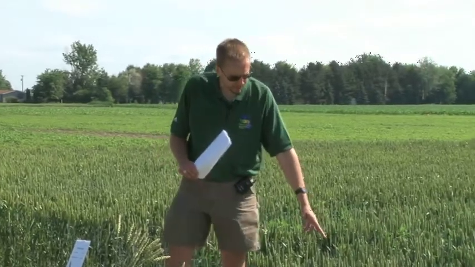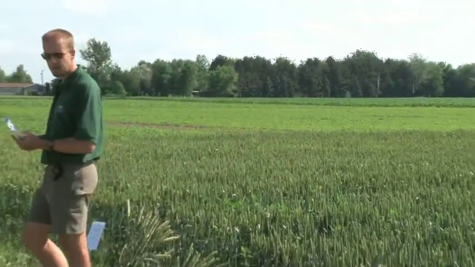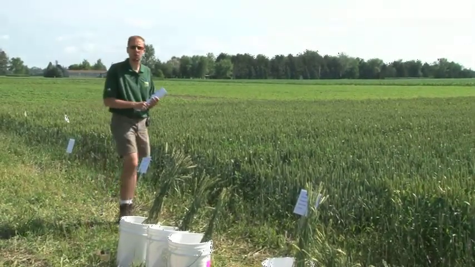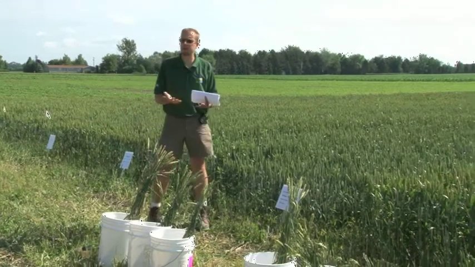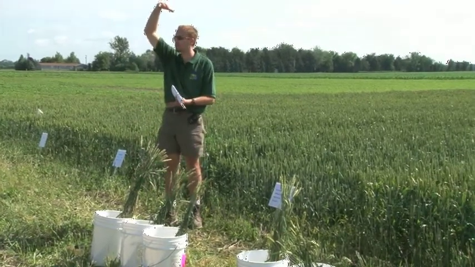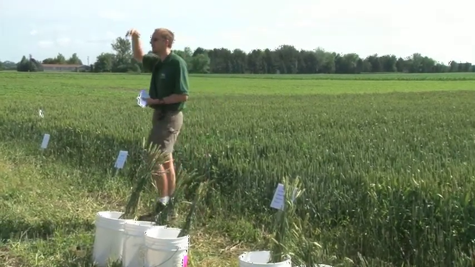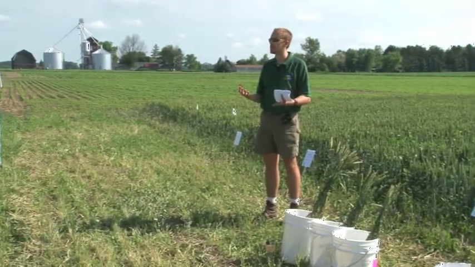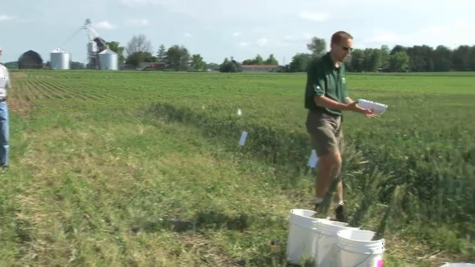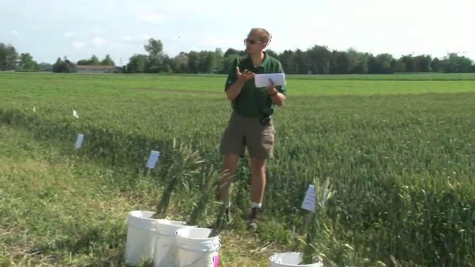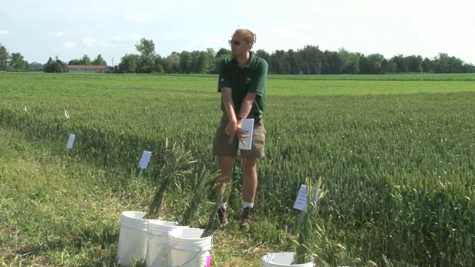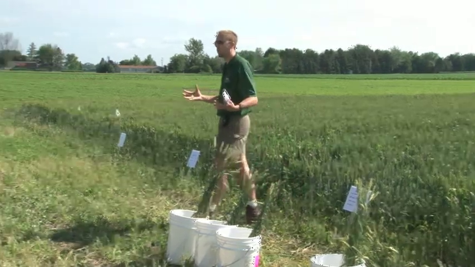Next topic. This plot right here, 140 units of N with a split with Palisade. Now, Palisade is a plant growth regulator. Plant growth regulator keeps the plant from growing upwards. But physiologically, it changes some of the sugar and carbohydrate metabolism in the plant. So if you keep that plant from growing upwards, you have more sugars and carbohydrates going downwards in the plant that then can support increased root growth.